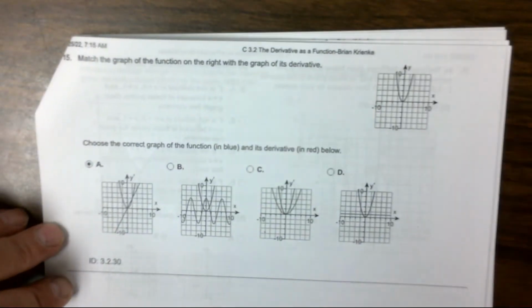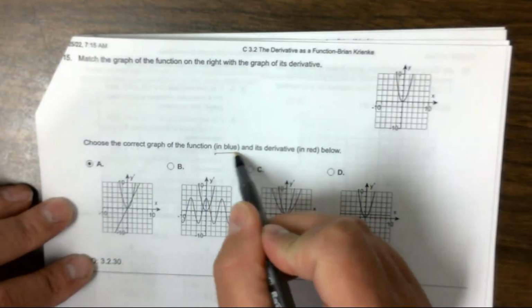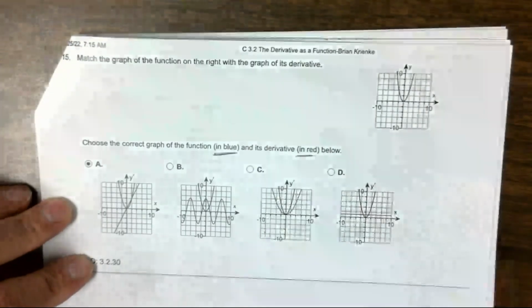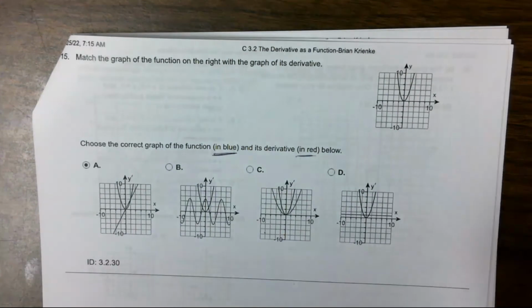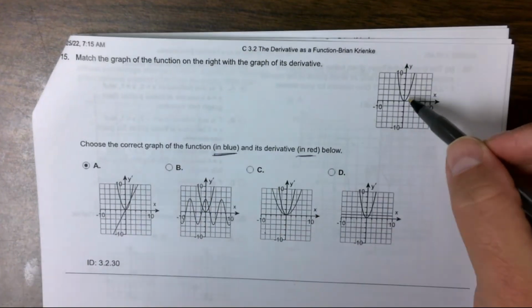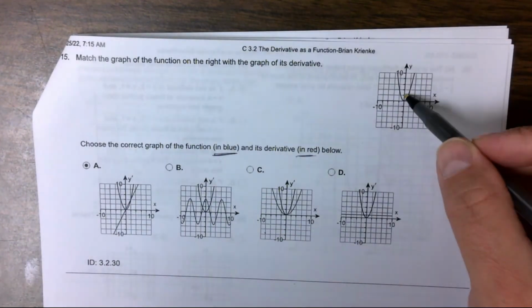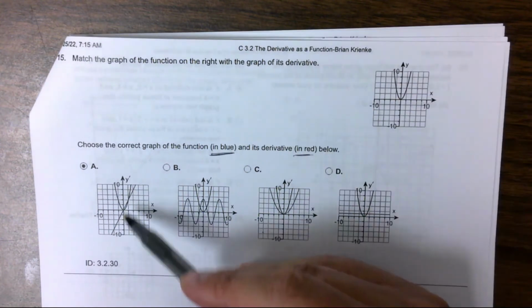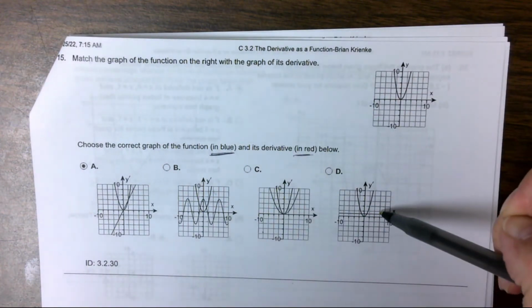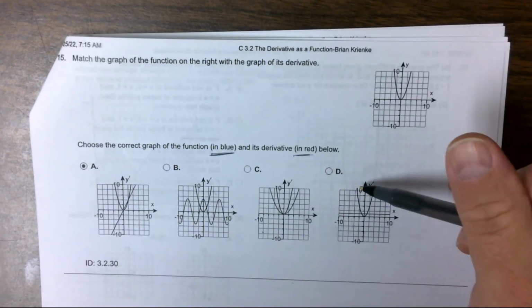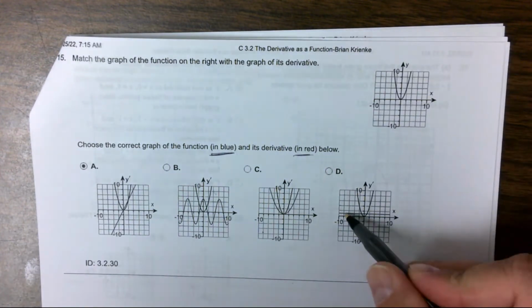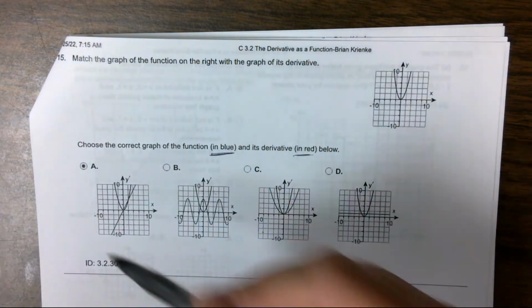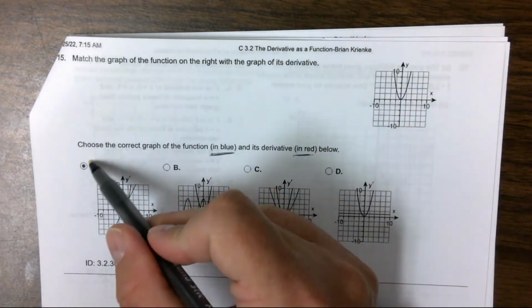Okay, here's an example of one where this says blue and this says red, but we're in black and white. Anyway, your original is going to be the same shading, which is all of them. And then the derivative of a parabola would be a line. Well, this line is horizontal. This one's tilted, which is what you want.